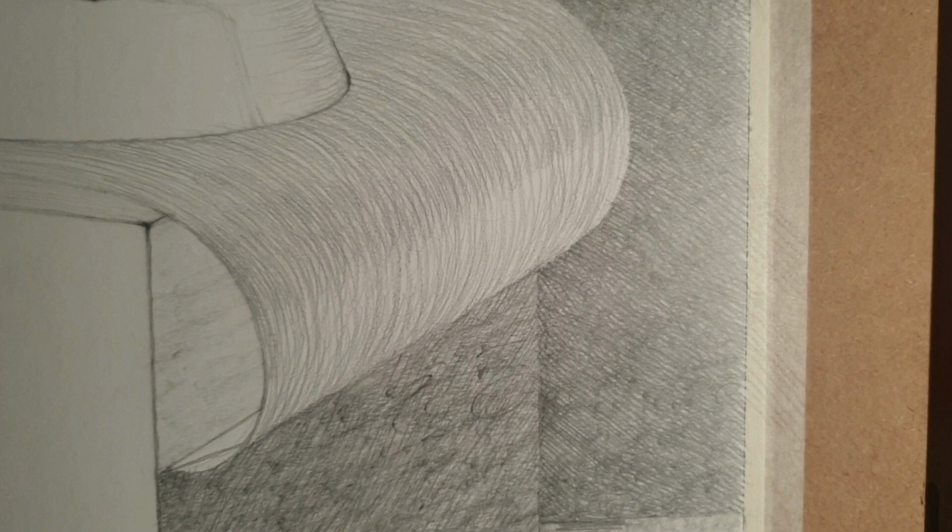Let's recap once again. The direction of the red contour in this case is less suited for tonal hatching than the direction of the blue contour. I hope this helps.